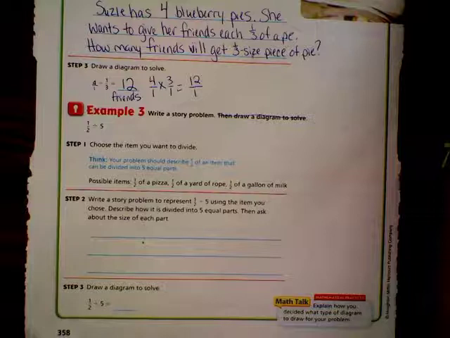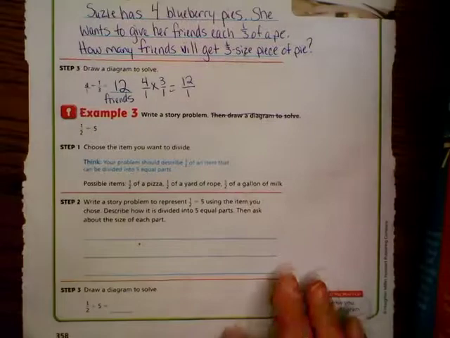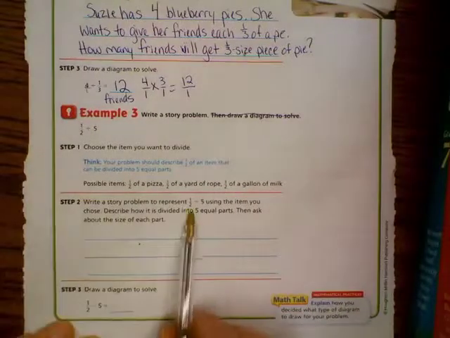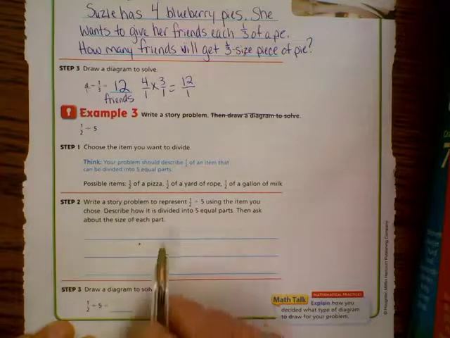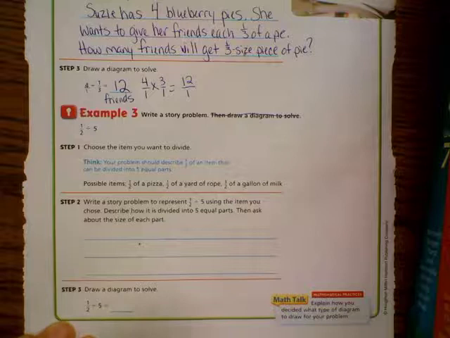All right, so we're going to choose an item. They give us some examples. We can say we have 1/2 of a pizza left. We have 1/2 of a yard of rope. We have 1/2 a gallon of milk. And in our case, we're going to divide it into 5. Okay, so for our story problem to represent 1/2 divided by 5, we'll go ahead and use the 1/2 a gallon of milk.